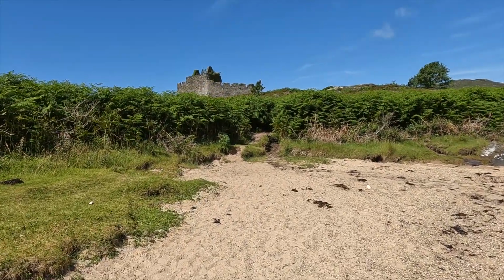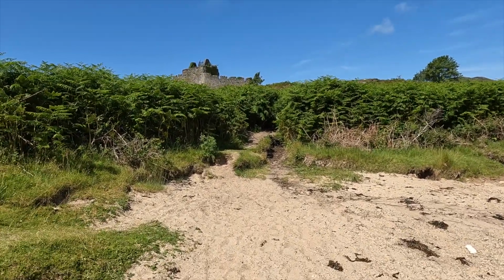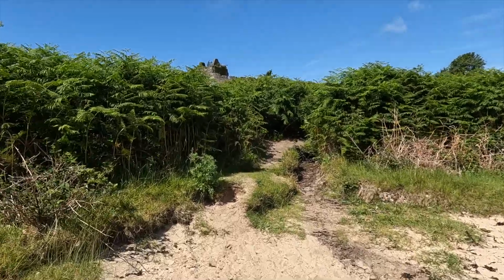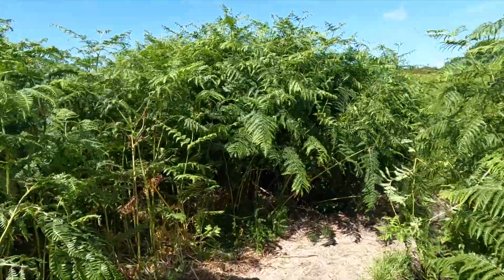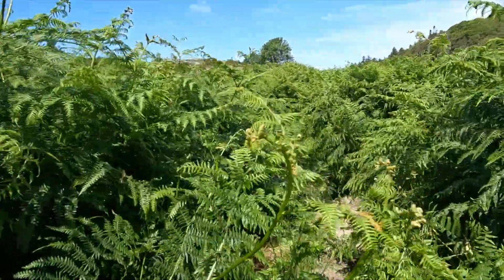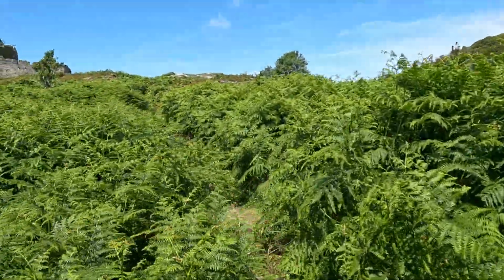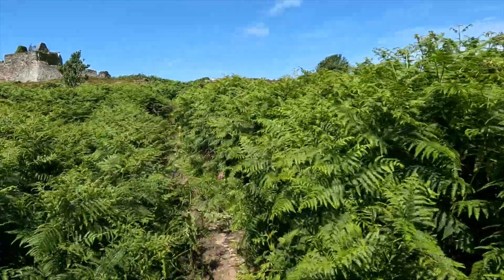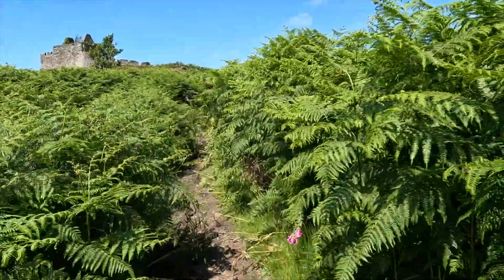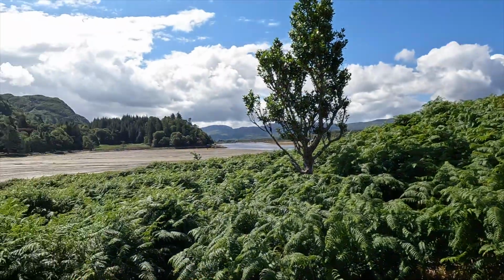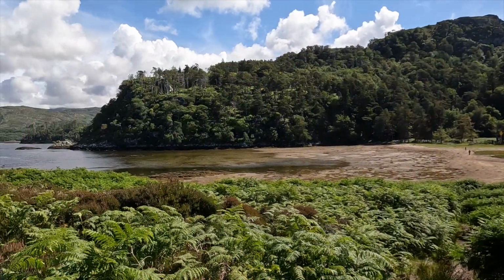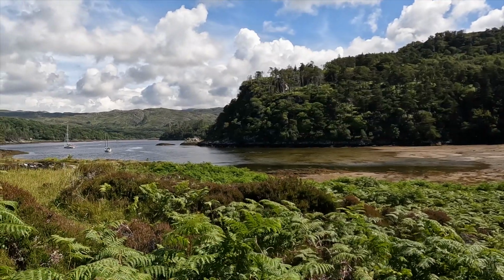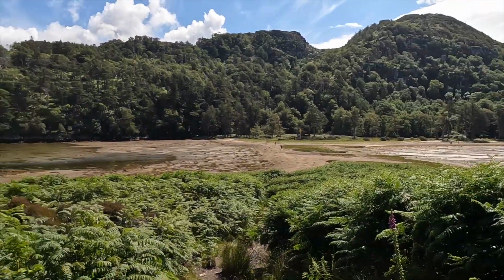Right, so this looks like the obvious path. Oh geez, I haven't got a jacket on, so hopefully it's not a lot of ticks. Let's get through this rubbish. Wow. I got a stunning view of the bay from here. Oh wow. Right, I'll connect back when I get to the castle.